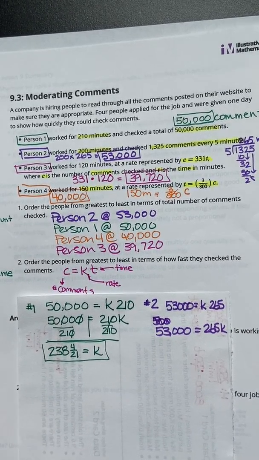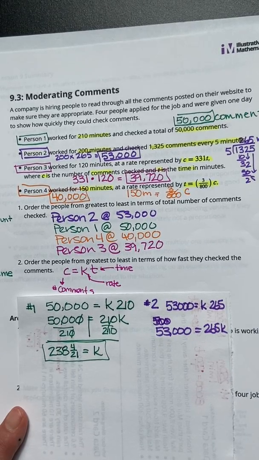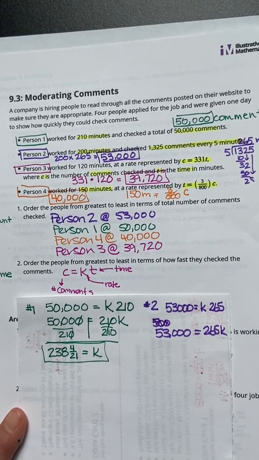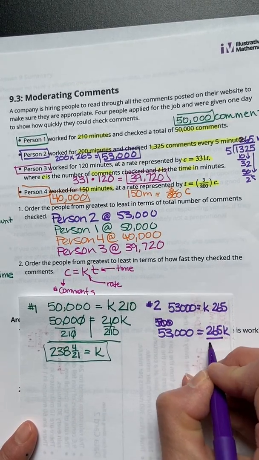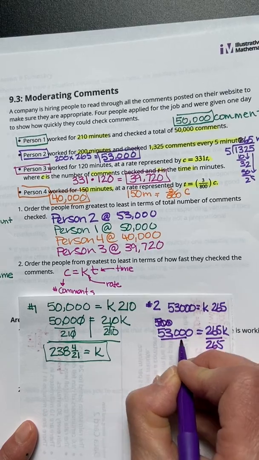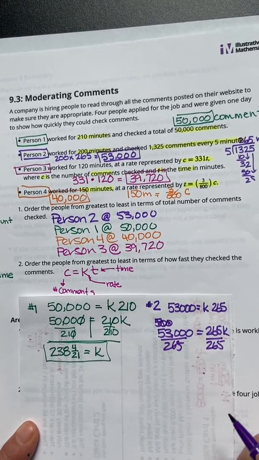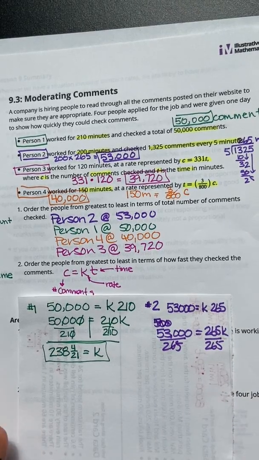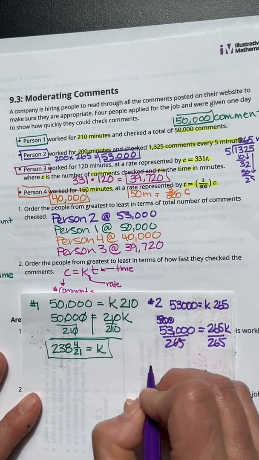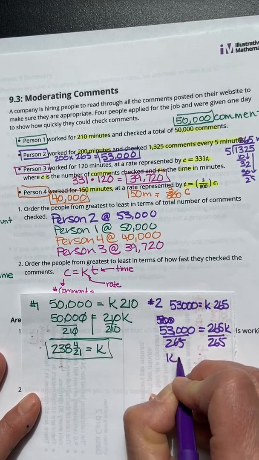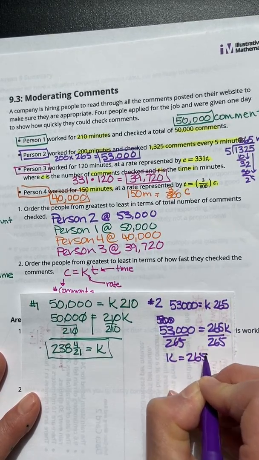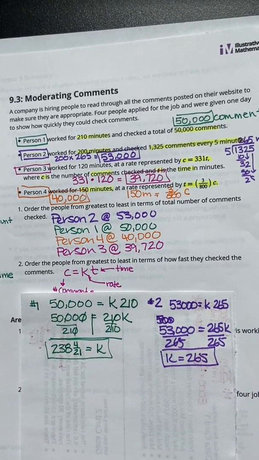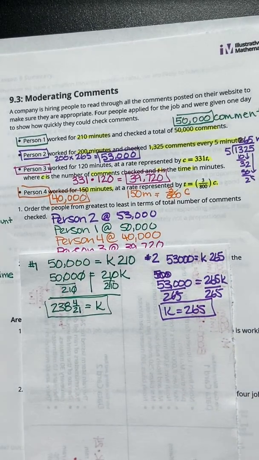All right, if I divide that out, I already did that too. I get, I don't know what I get. Oh, 260. So I divide by 265, divide by 265, and I get 265, okay? Apparently when I multiply that out. So I get K is equal to 265. That doesn't look right. I'll have to redivide that out. I think it's right. I did it earlier.